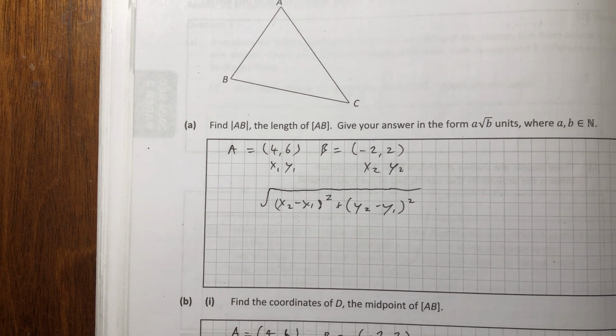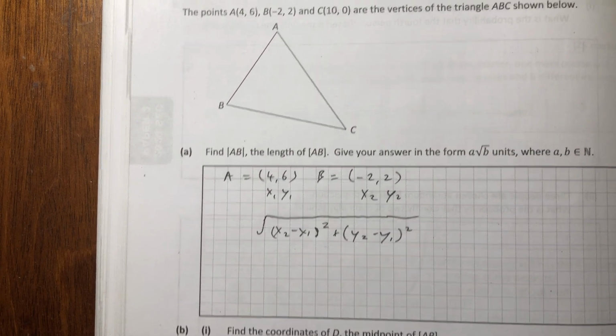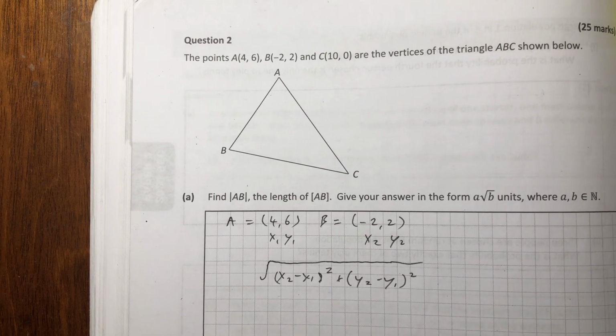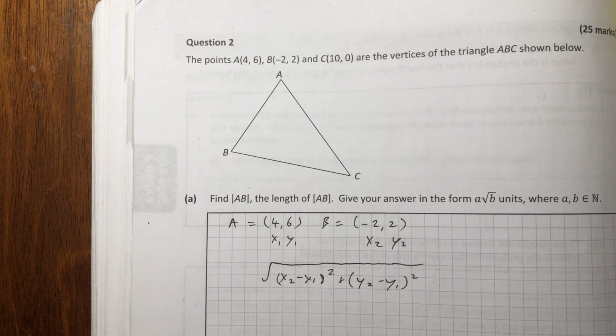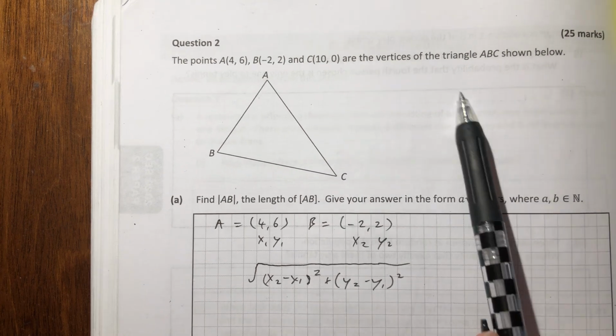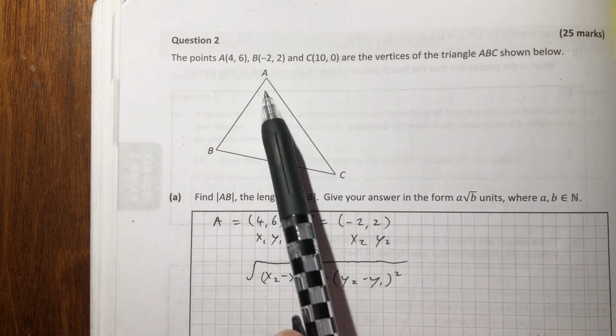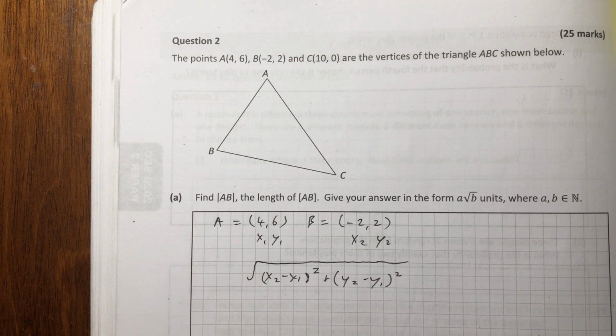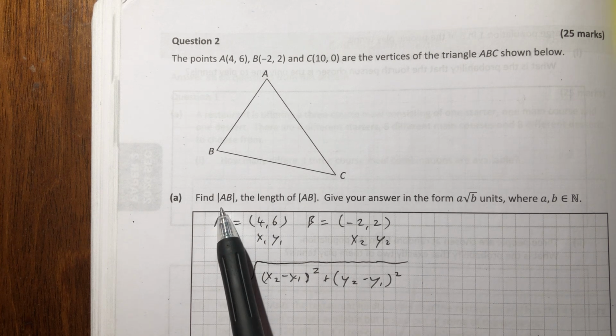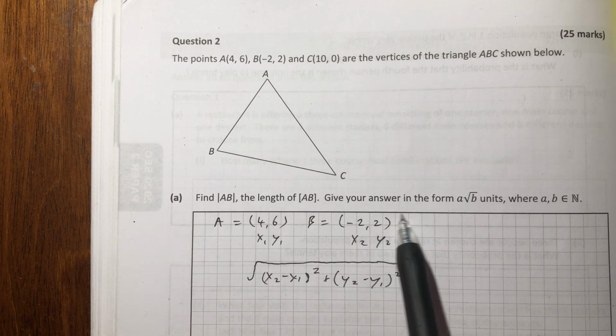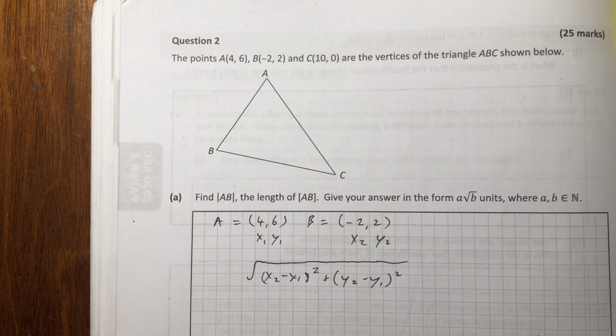So here's 2020 exam question number 2, and it tells us that the point A is 4, 6, the point B is minus 2, 2, and the point C is 10, 0. These are the vertices of a triangle. Vertices are just the nails that the triangle is hanging on. Find the distance AB. Give your answer in the form A times root B.